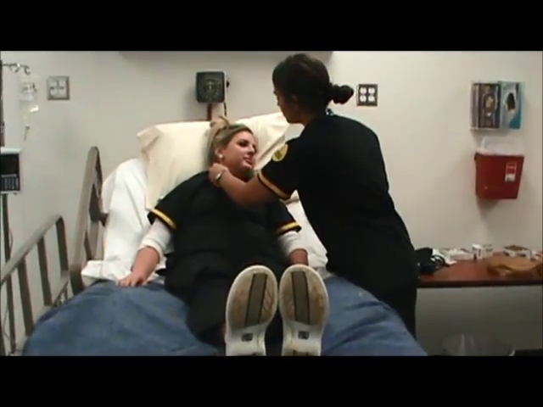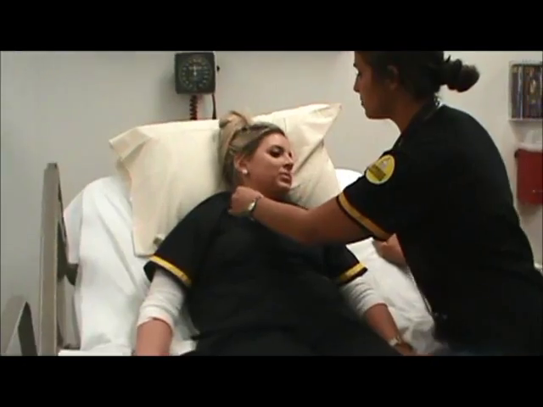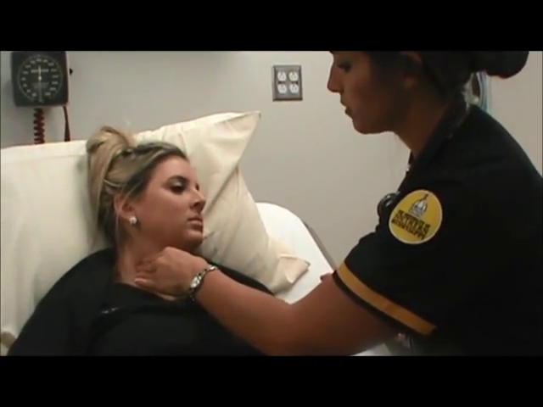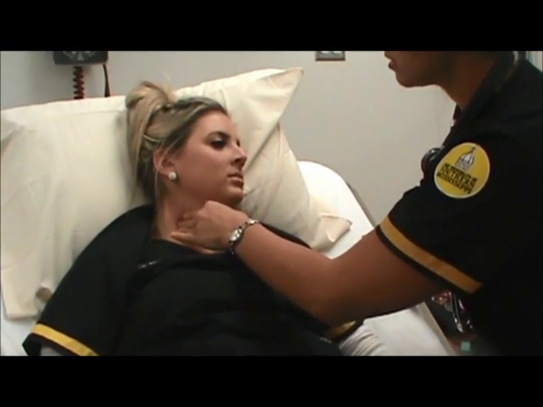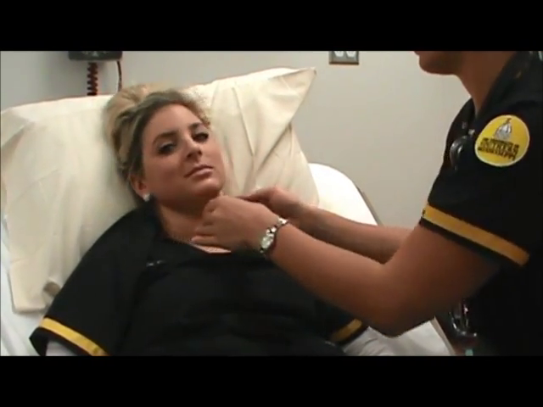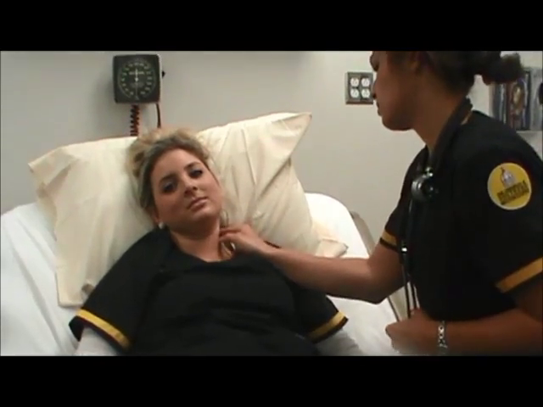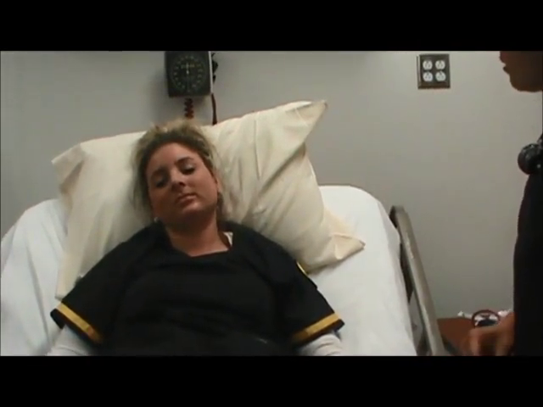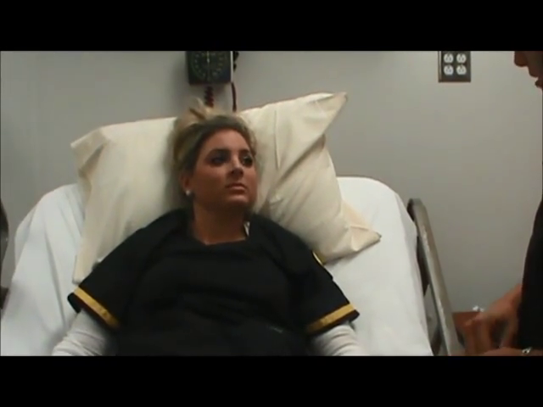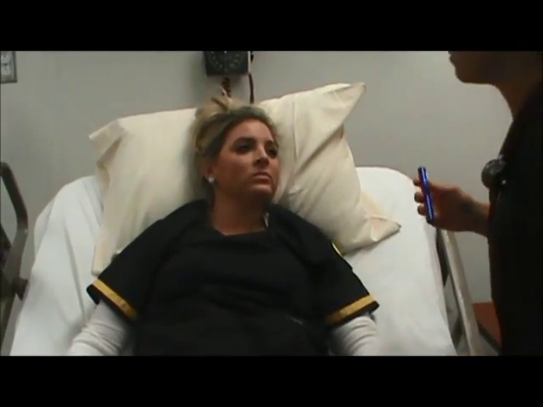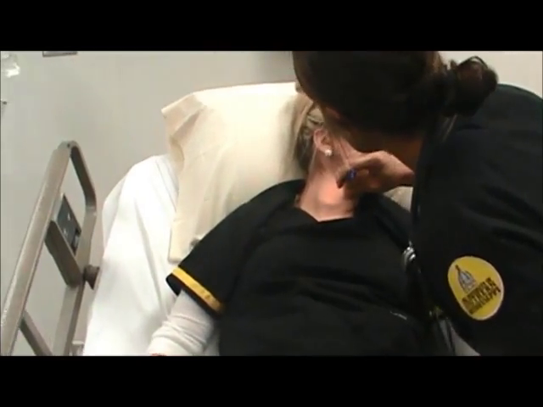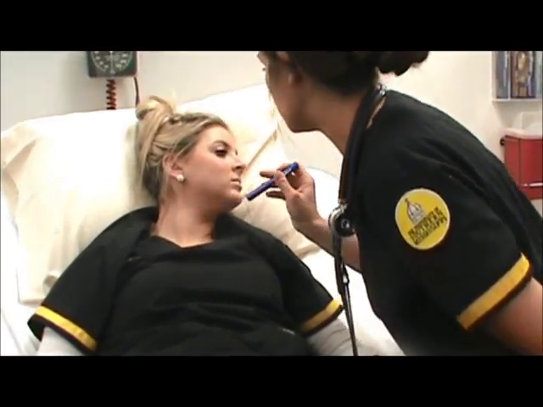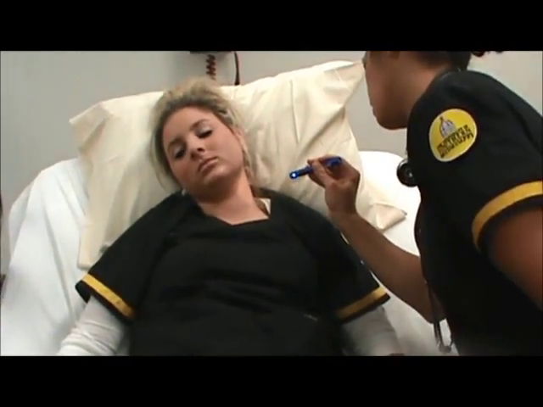Okay, right now I'm locating your sternocleidomastoid, and your carotid pulse lies perpendicular to that. So I'm going to move over a little. Okay, good. Great. Okay, we'll now inspect your jugular veins. We're checking for distension and obvious pulsations. Okay, no distension and no pulsation.